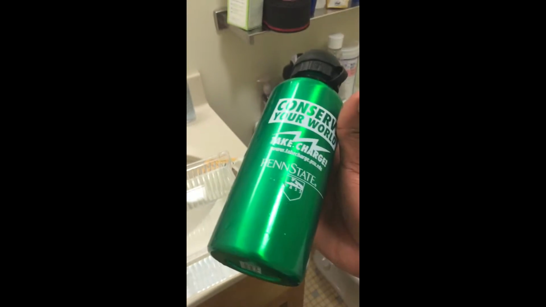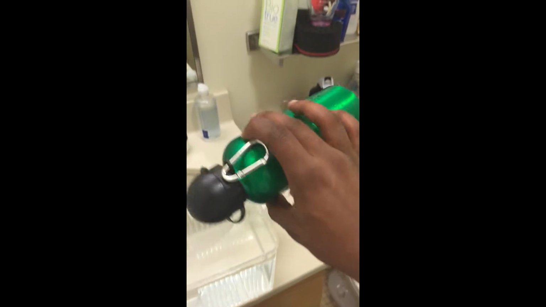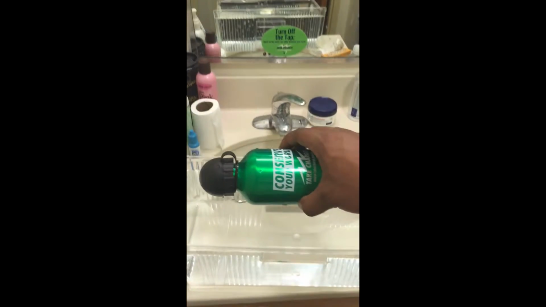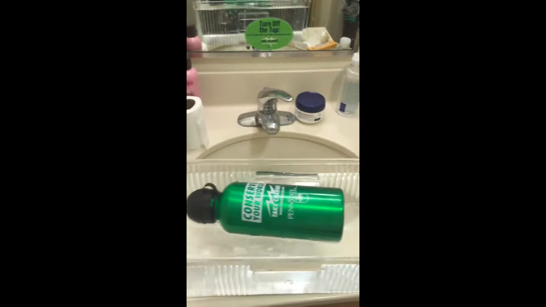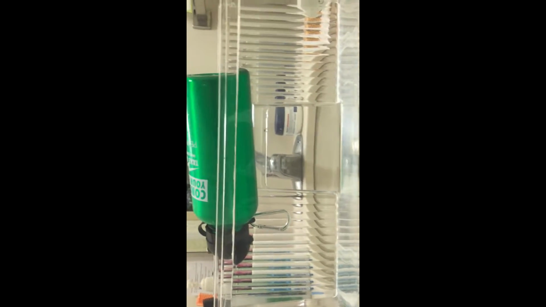So the density of this bottle is just the mass of the bottle over the volume. Let's test to see whether it floats or sinks. As you can see here, the buoyancy is greater than the weight.